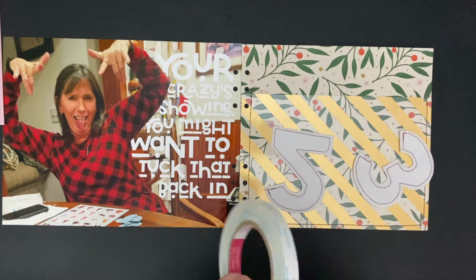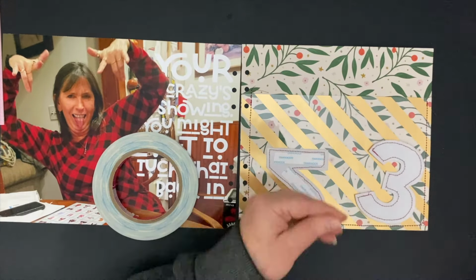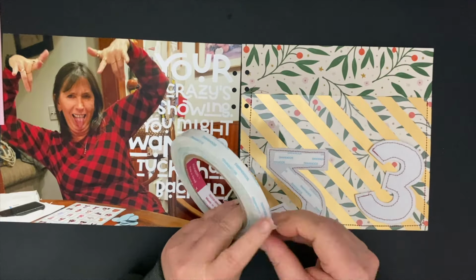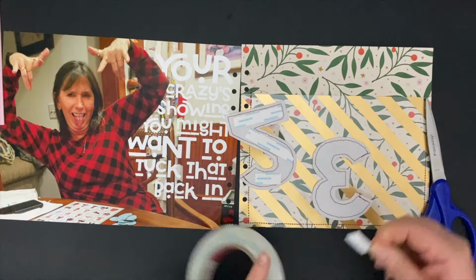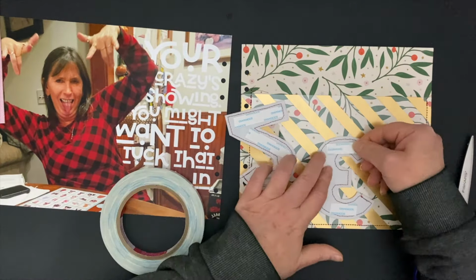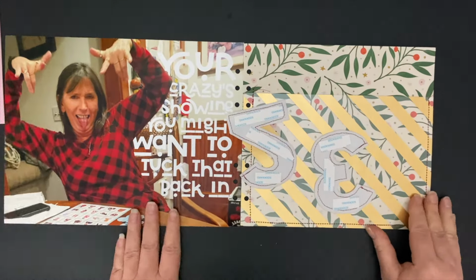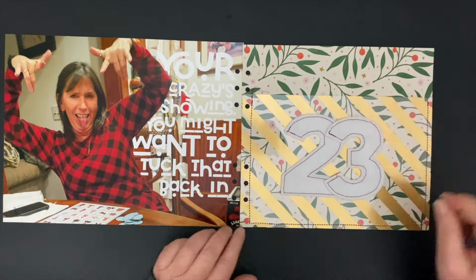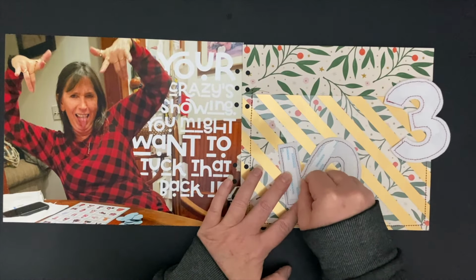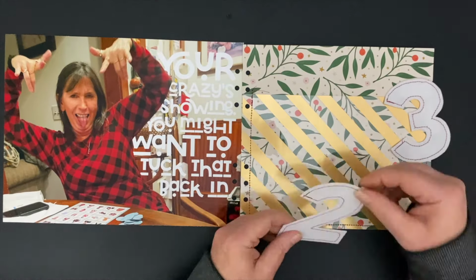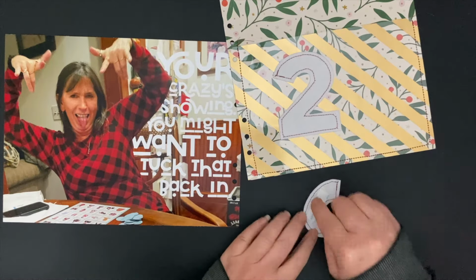I pulled out these dimensional star stickers, and I'm going to use one of those between the number 2 and the number 3. So I'm just kind of putting score tape on the back of these. I don't necessarily think I needed to because everything kind of sticks really well to this transparency, but just for safe measure, I'll put the 2 down first, and then I'm going to overlap the 3 just a little tiny bit. So they kind of are touching each other. And then I'm going to take that green dimensional star and I'm going to place it between them.